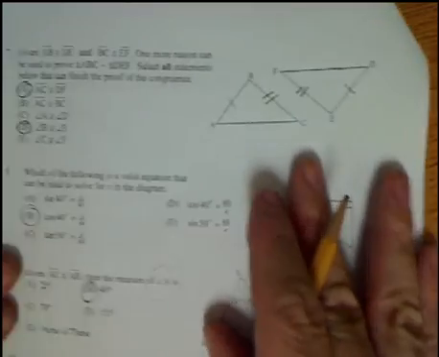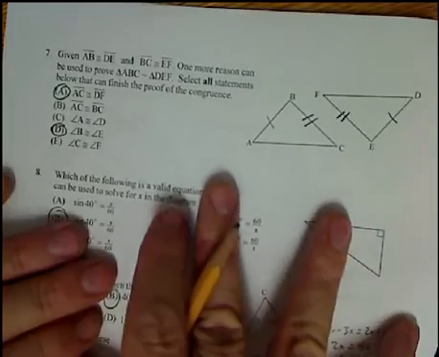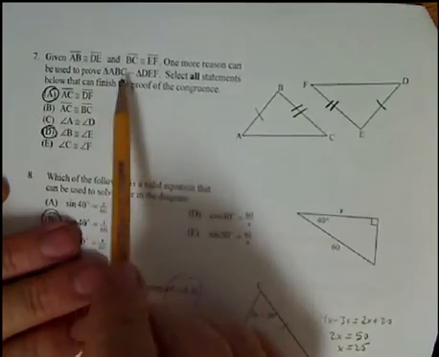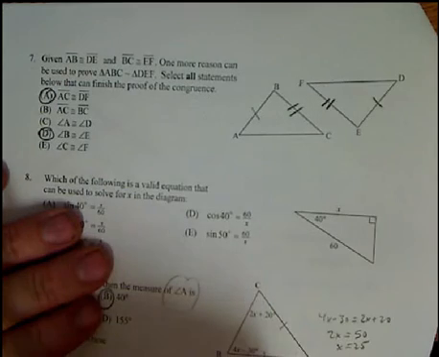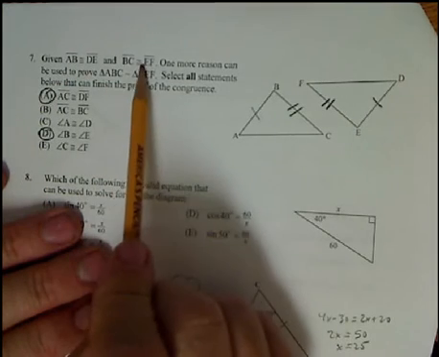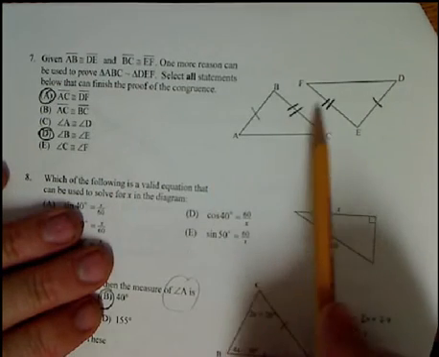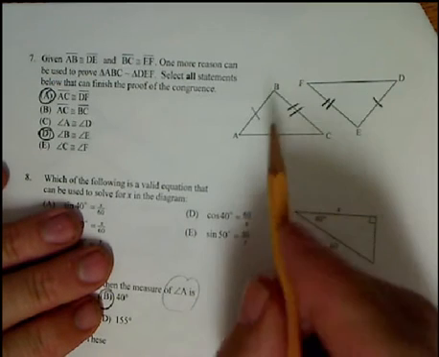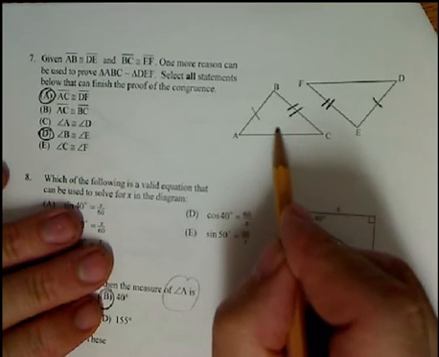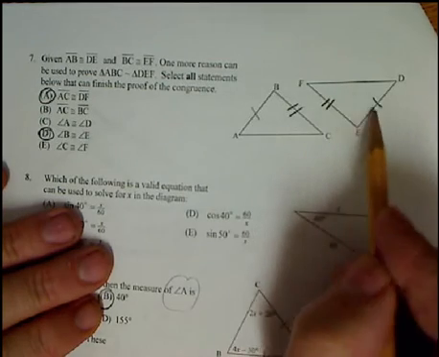Okay, number 7 was one of our harder ones. Well, first thing again you want to do is mark the things that are given. AB, DE, mark those. BC is congruent to EF. Mark those. So I need one more piece of information to be able to show the congruence. Well, one option is to get AC and DF. That will give me side, side, side.